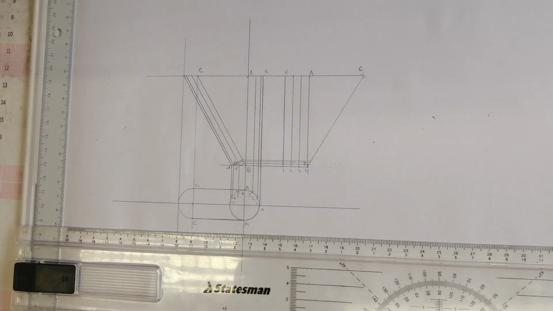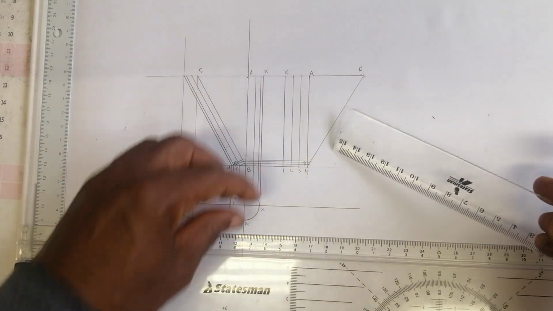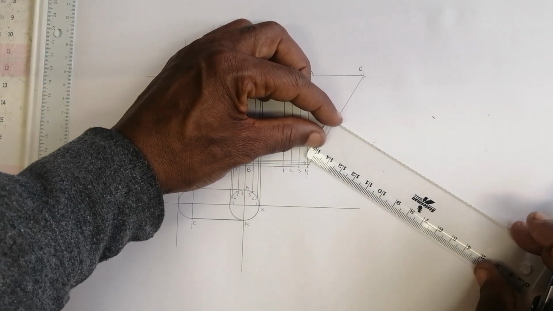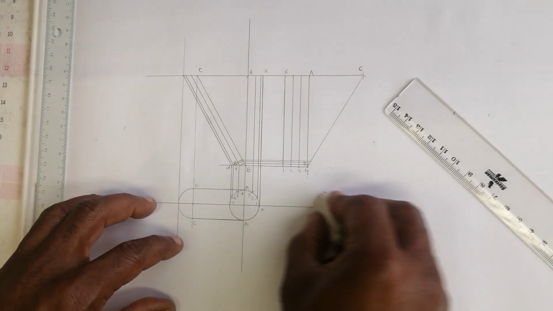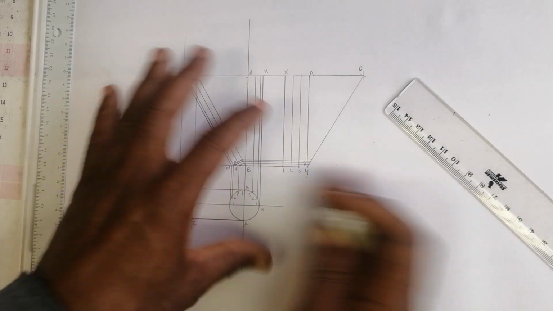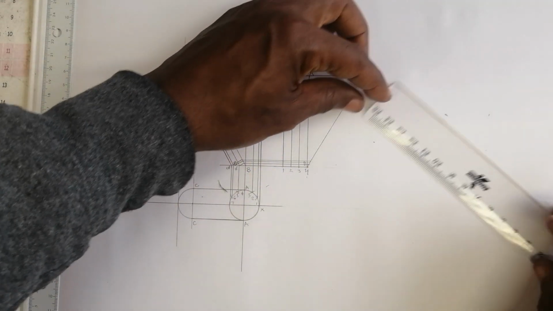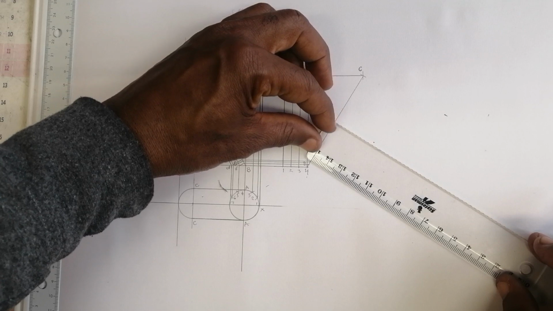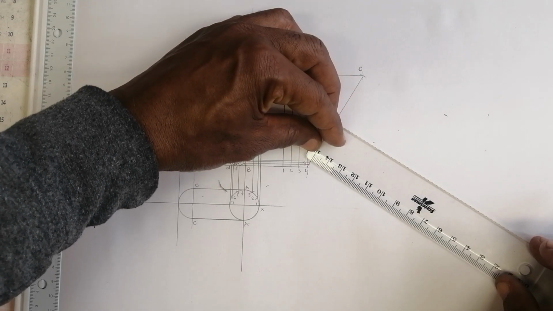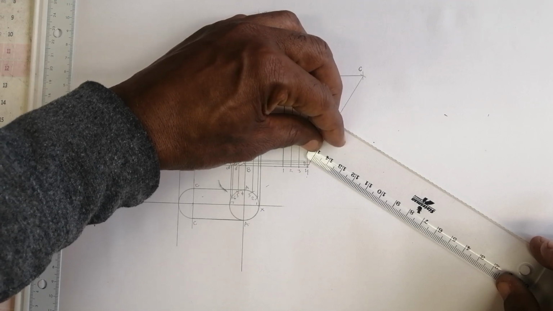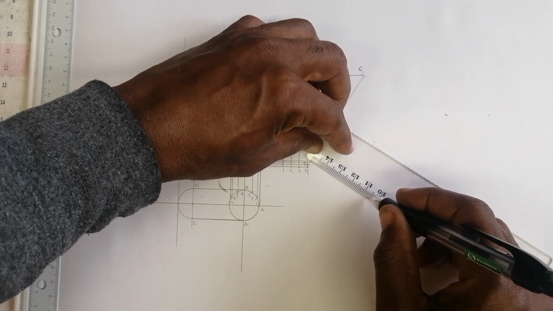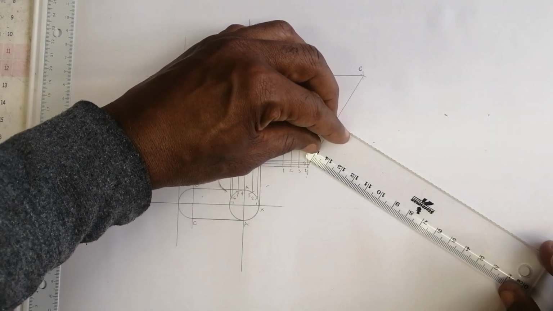There is a small ruler, so I still use this small ruler to draw perpendicular lines. You see all of them. I'll be taking here perpendicular to C. The first one.